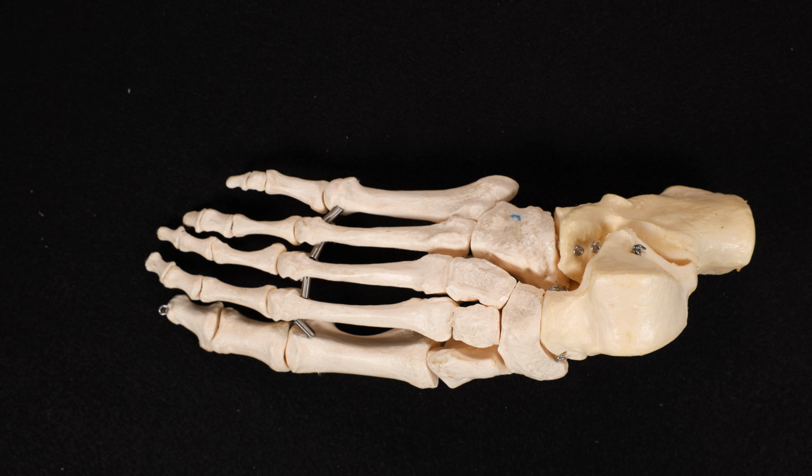We then have the talus. The talus is this bone right here. You can tell a nice, smooth top portion to it. The talus is what will articulate with the tibia. It's where all the weight is put into your foot, that is applied into the talus. From the talus, it distributes it all throughout the foot.